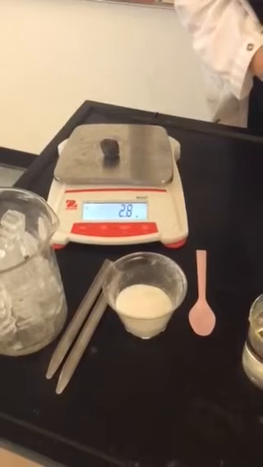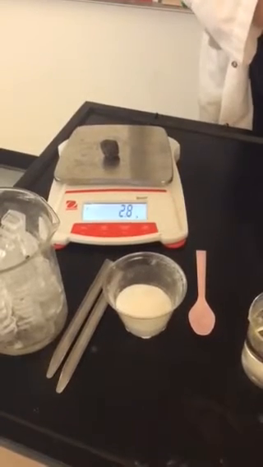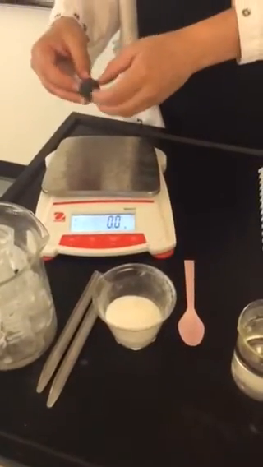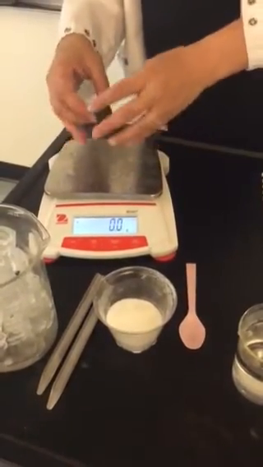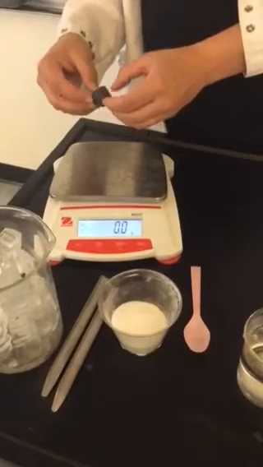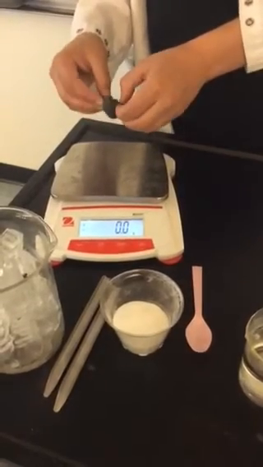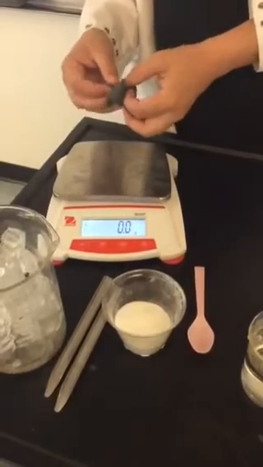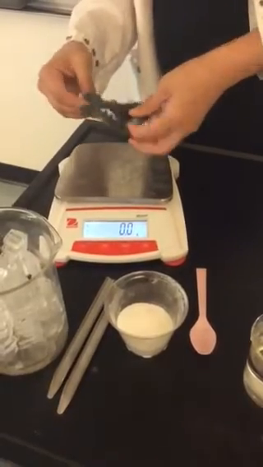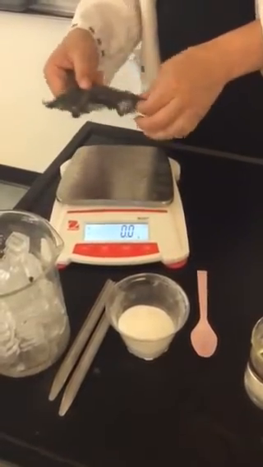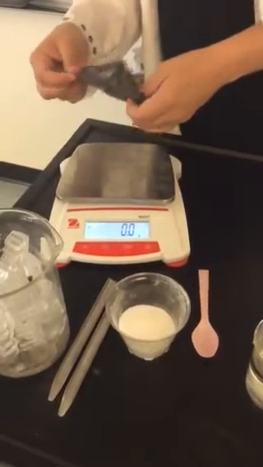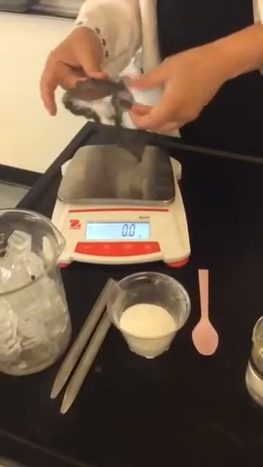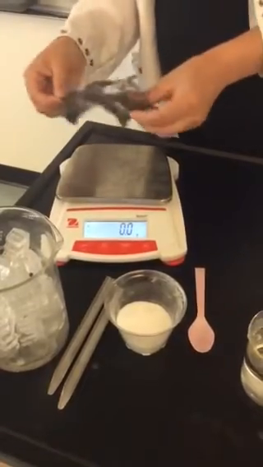I am finding a mass of 2.8 grams. I'll remove the steel wool from the scale, and I'm actually going to pull it apart on top of the scale in case any pieces start to fall off as I'm pulling it apart. But now I will pull apart the steel wool, make it super stretched out, taking up more space, stringy.